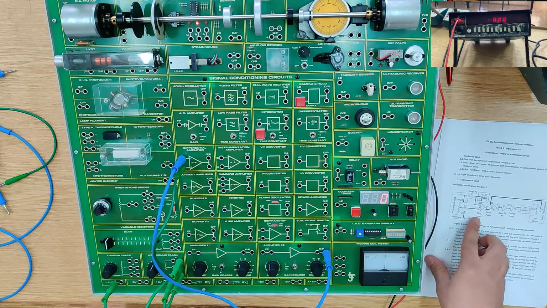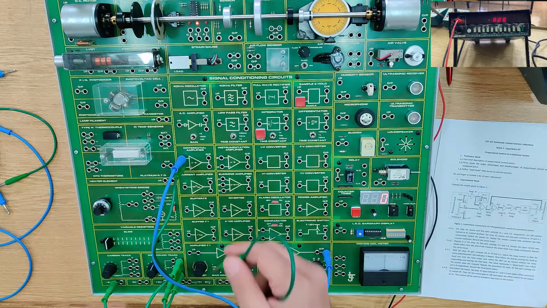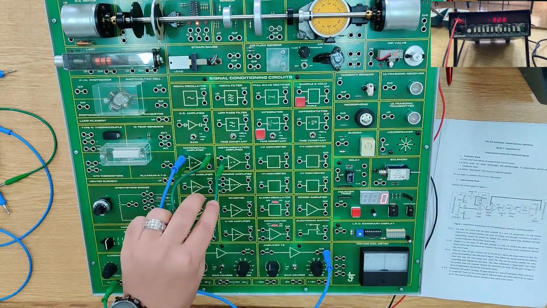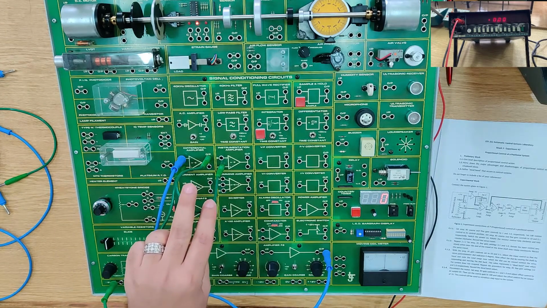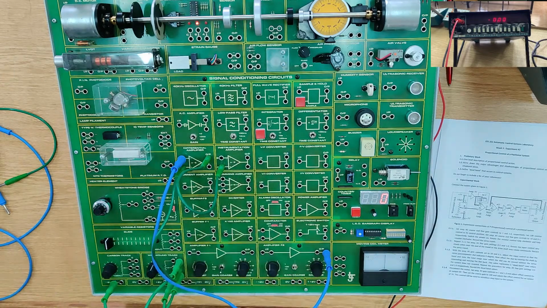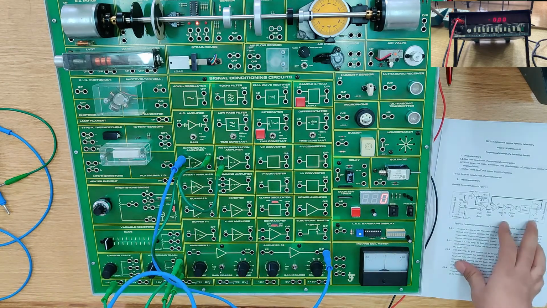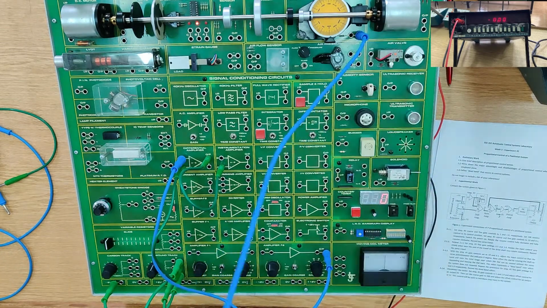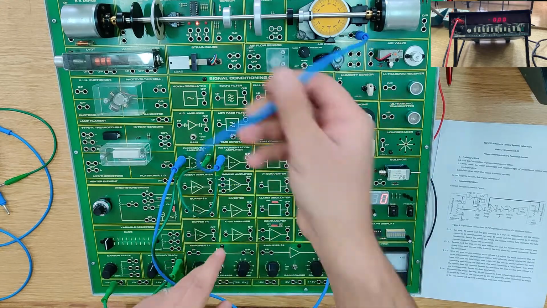The output of the differential amplifier will go to the input of the instrumentation amplifier, so from here to here. The instrumentation amplifier's B port is coming from my servo potentiometer's output, so let's connect from here and here. This is my feedback.